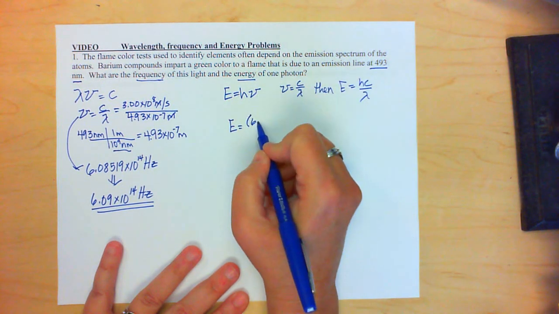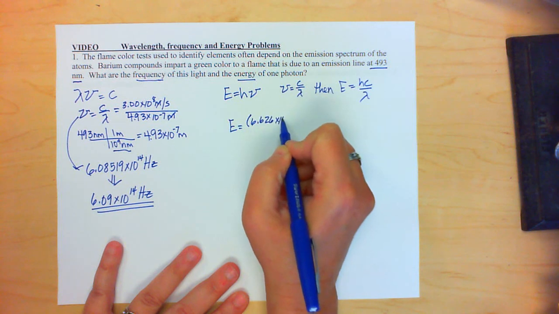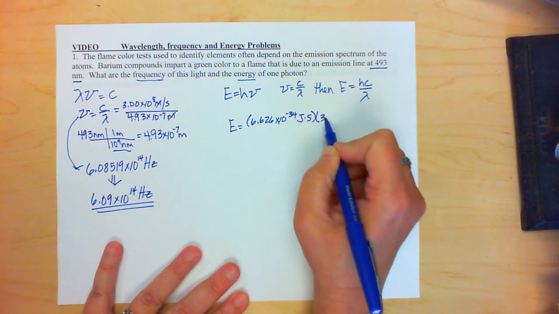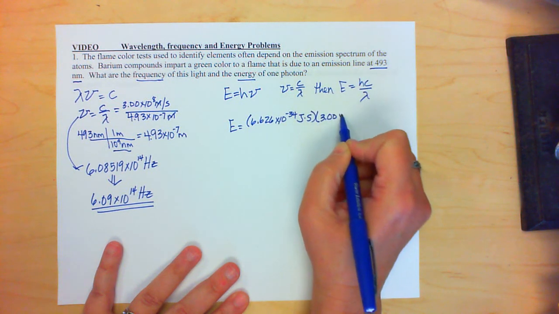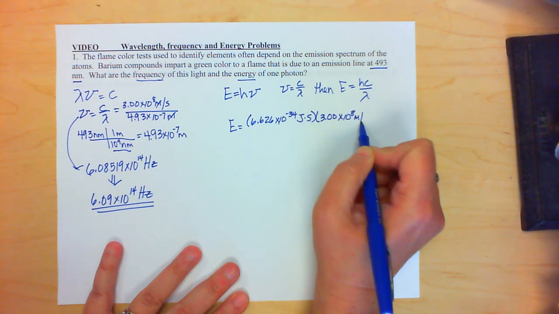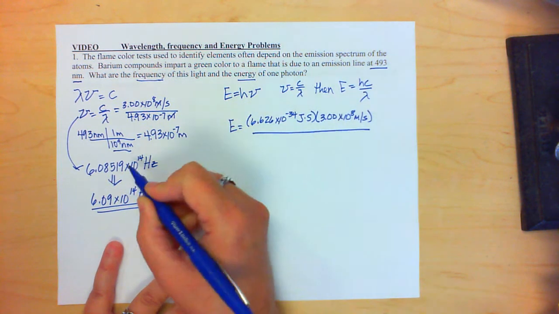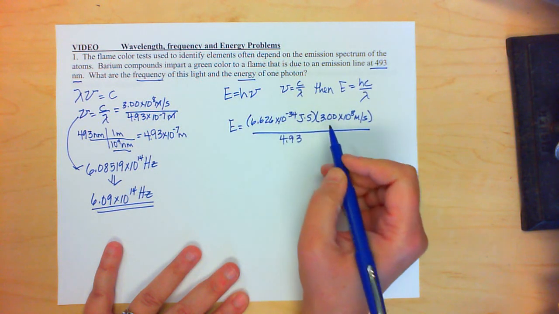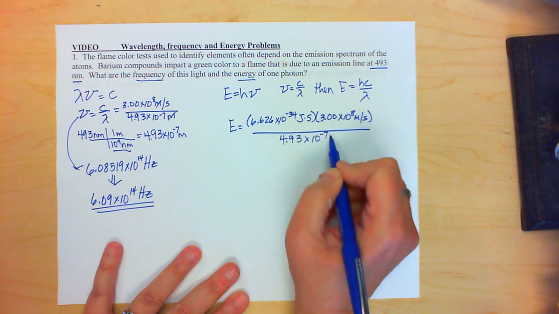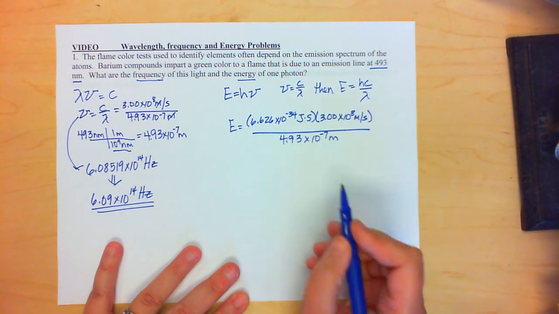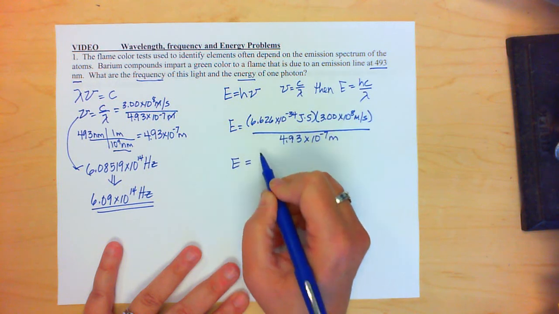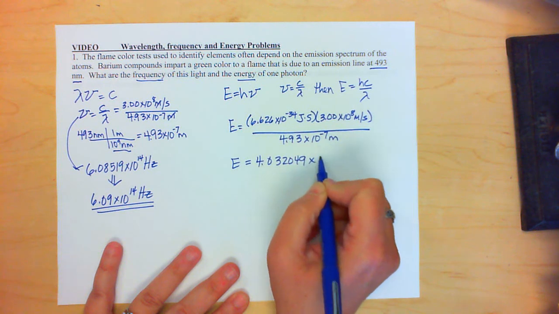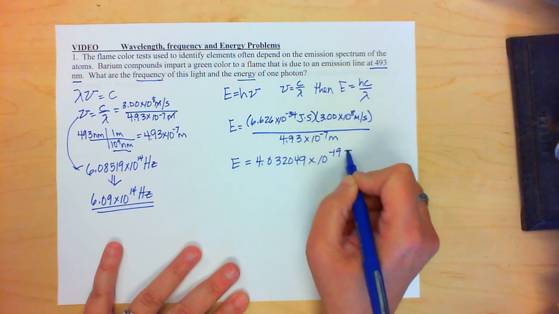So h is 6.626 times 10 to the minus 34 joule seconds times the speed of light, which is 3.00 times 10 to the 8th meters per second. We've already done our calculation over here, so we know that the wavelength is 4.93 times 10 to the minus 7th meters. We run this through our calculator. Energy will come out to be equal to 4.032049 times 10 to the negative 19th joules.